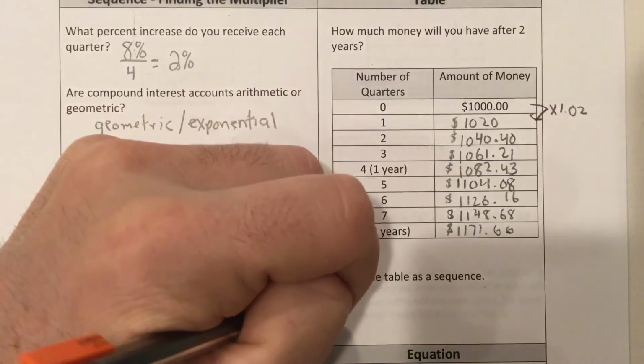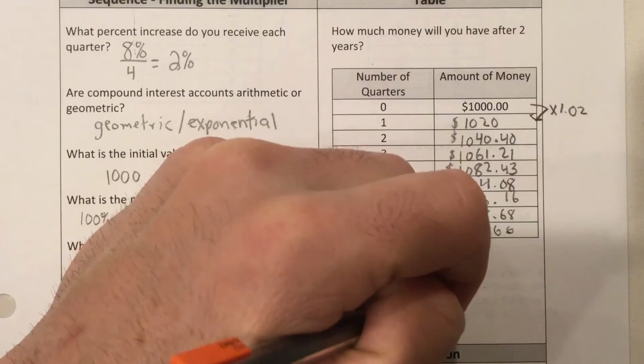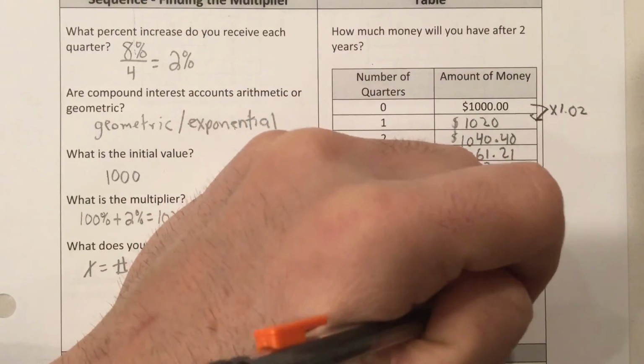If I wrote that as a sequence, I would have it as 1,000, 1,020, $1,040.40, $1,061.21.